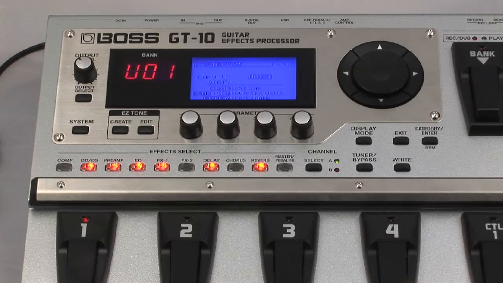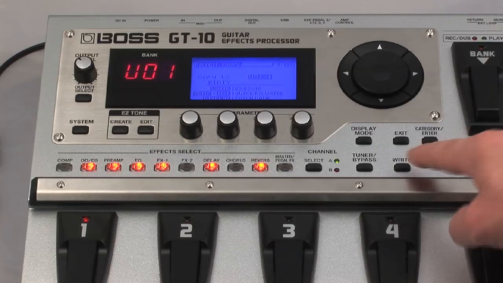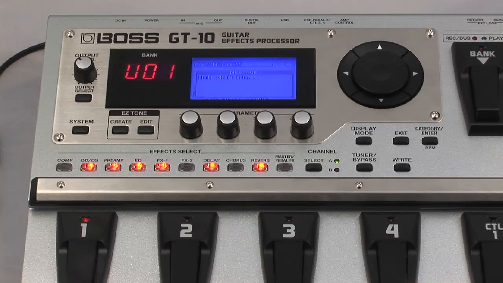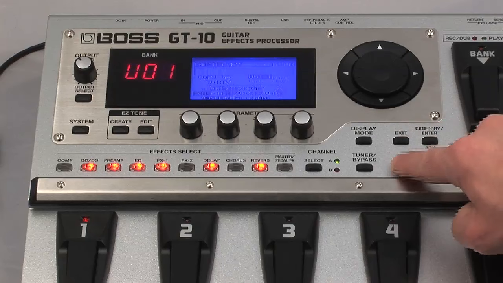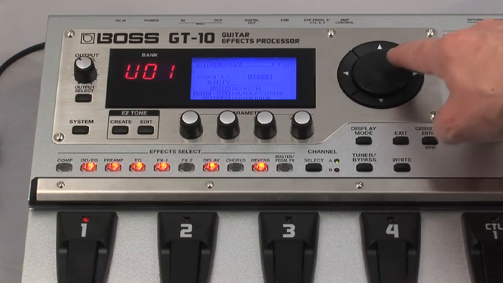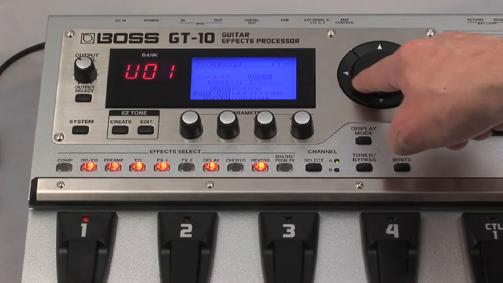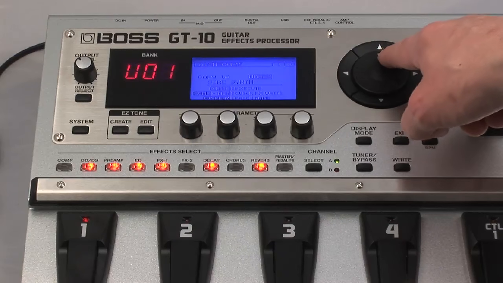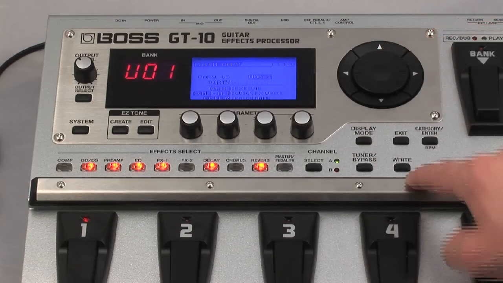If you're editing a patch and just want to quickly commit to your changes, you can simply press the write button twice. Alternatively, if you want to save the patch to a different location, you can press the write button once and then rotate the dial to select the location where you want to save it. Just bear in mind that this will overwrite whatever patch is currently in that location.